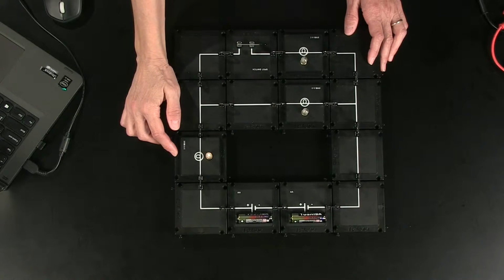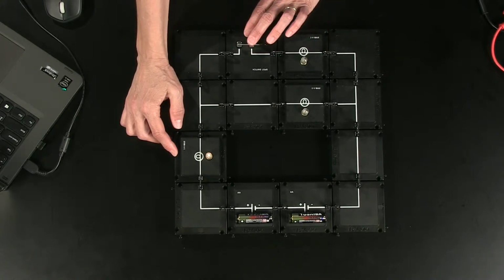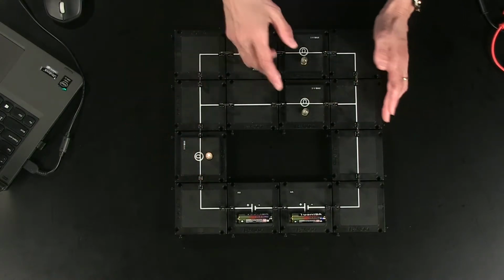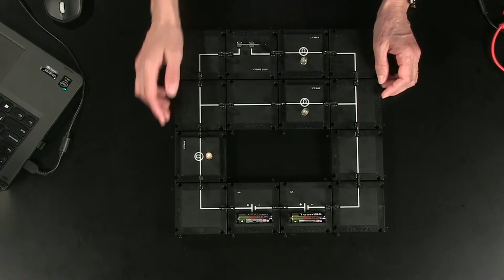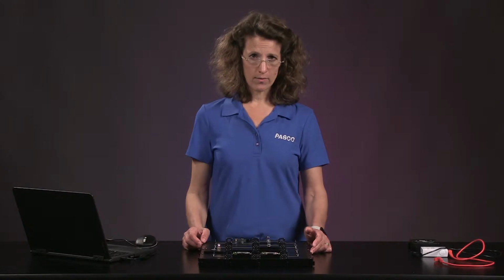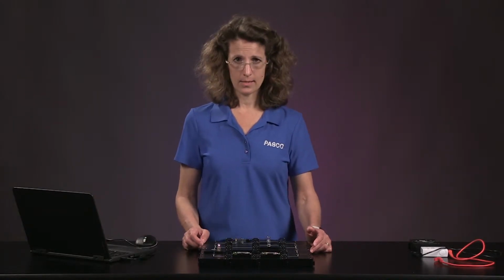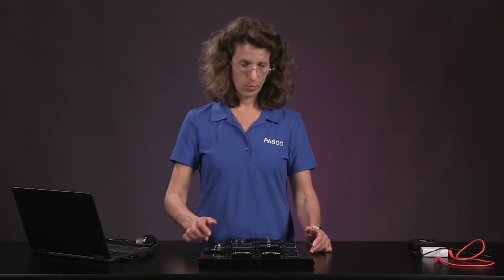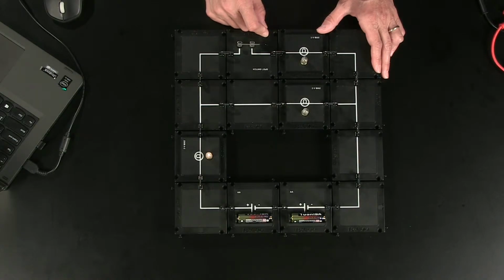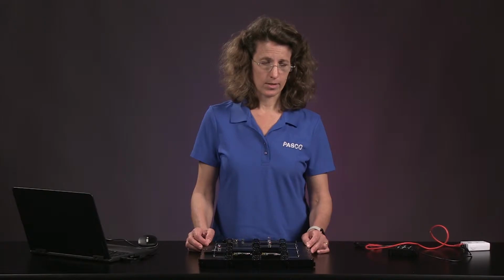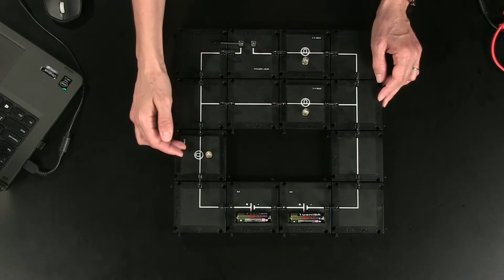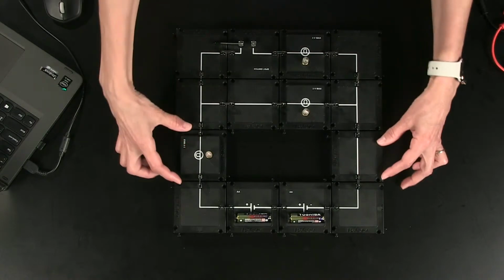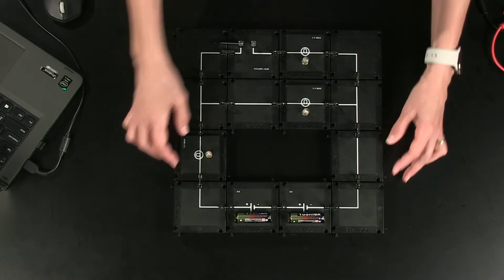Bulb 1 is brighter with the switch closed because the equivalent resistance of the entire circuit is less, so the current through bulb 1 is greater. Since the power depends on the square of the current times the bulb's resistance, bulb 1 will be brighter with the switch closed. Let's add voltage and current sensors to our circuit to confirm our explanation. We will start with the current sensor in series with bulb 1 and the voltage sensor in parallel with bulb 1.